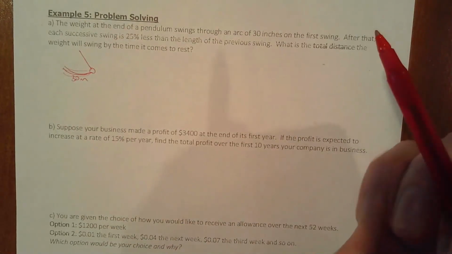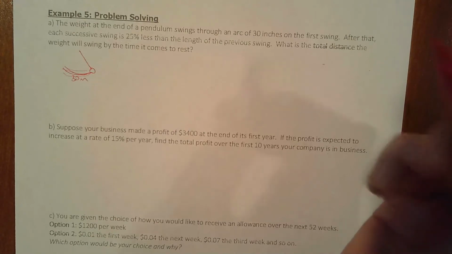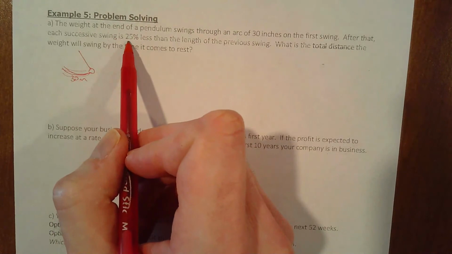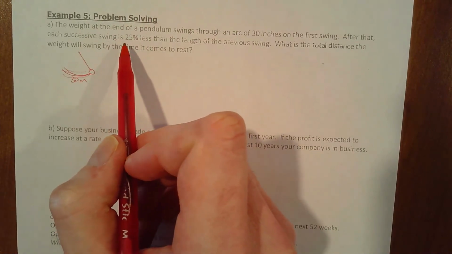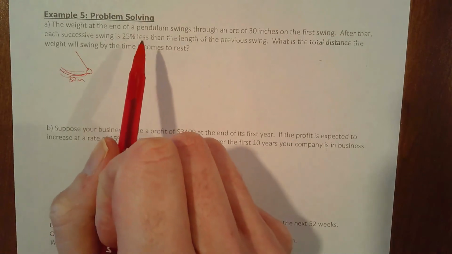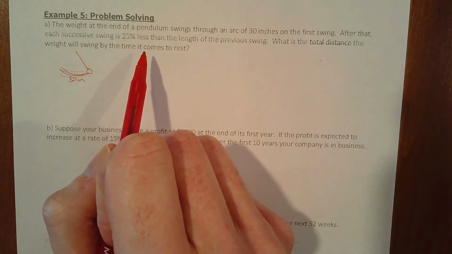What's the total distance it traveled? First off, this is geometric because we're going to be multiplying. We're going to lose 25%, which means we're going to keep 75%. And it's approaching 0 as it goes along.